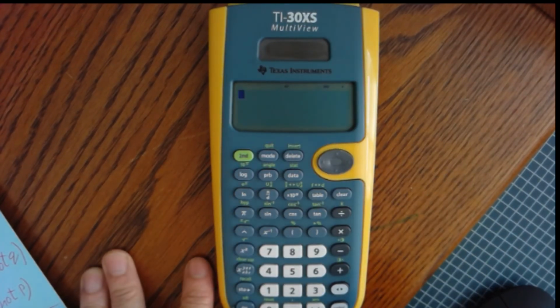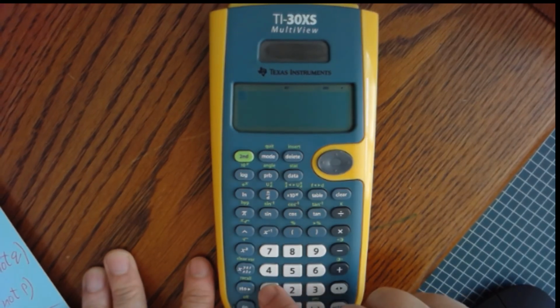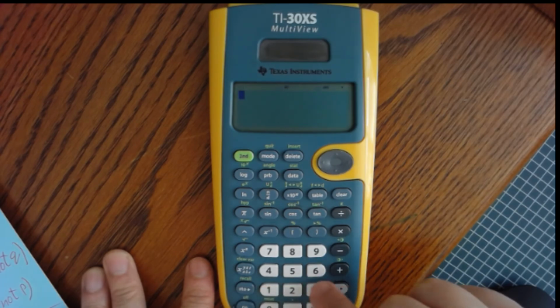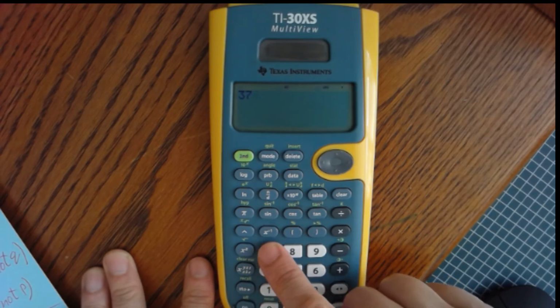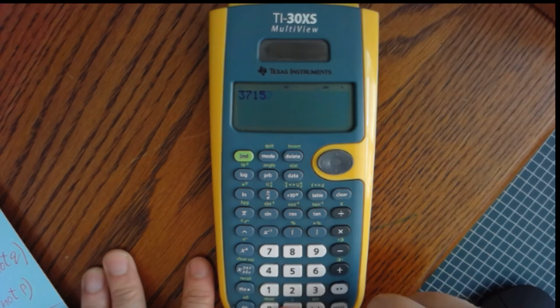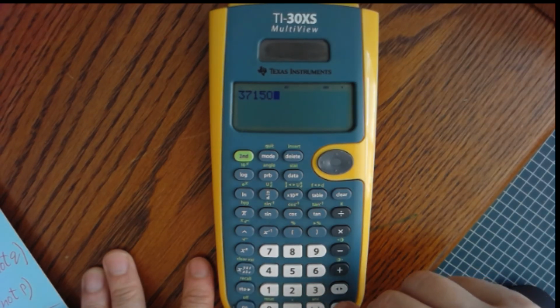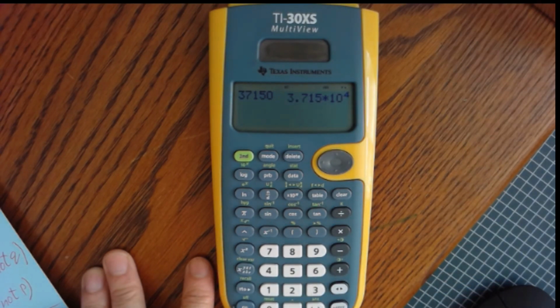Now let's try the standard notation. I have, let's pick something, 37,150, one of the questions we just did. This is standard notation, and I want scientific notation. You hit enter, and it will give you that. So this is how you do this one.